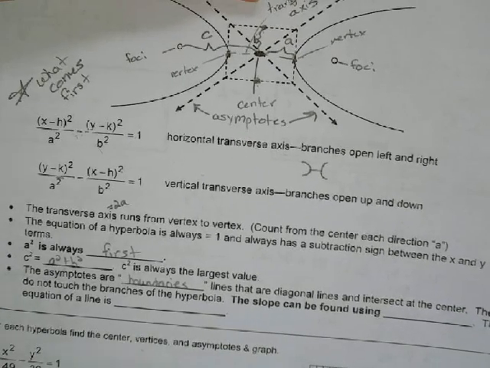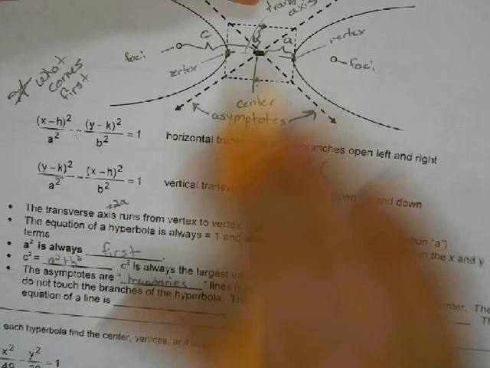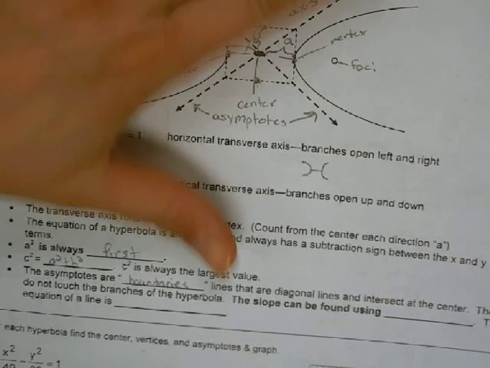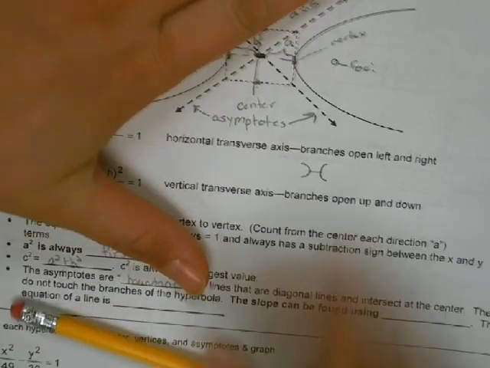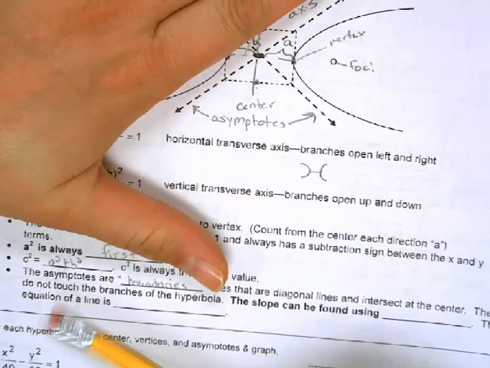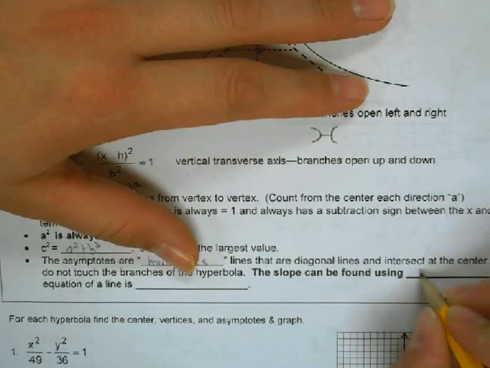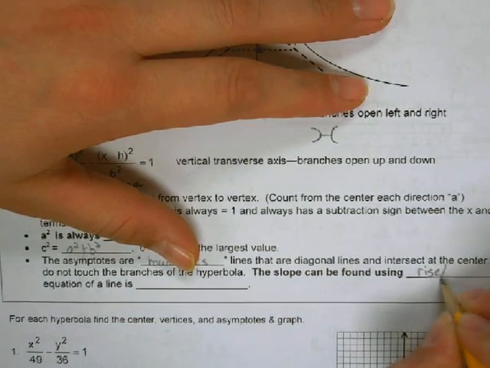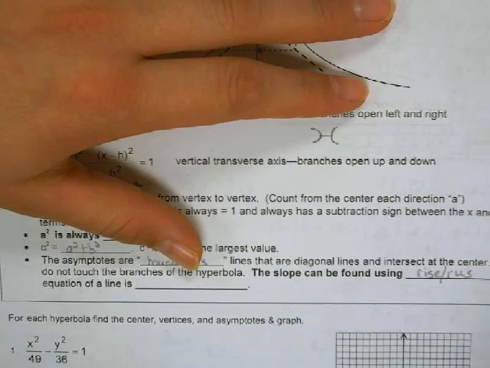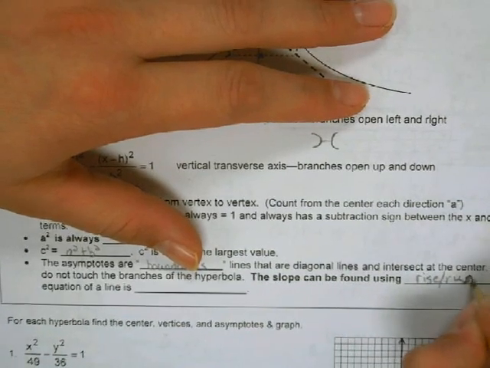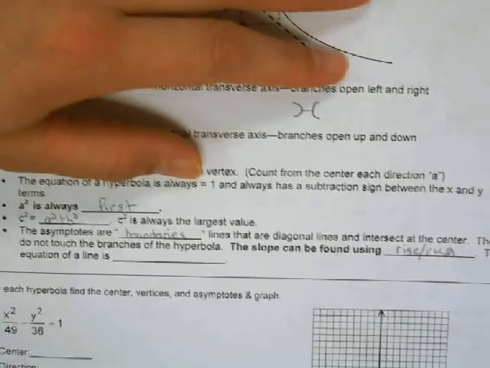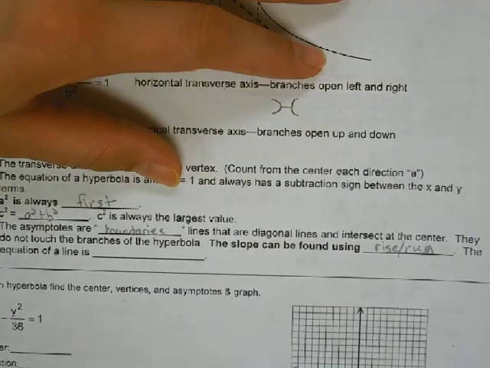Okay, so I have to be able to write equations for those, which we should be able to do because that's just a straight line. If you ignore everything else on here, it's just a straight line. This particular one goes through 0, 0. The slope can be found using rise over run. Just because we're looking at conics doesn't make it any different. We've always done rise over run for slope, and we're still going to do rise over run.